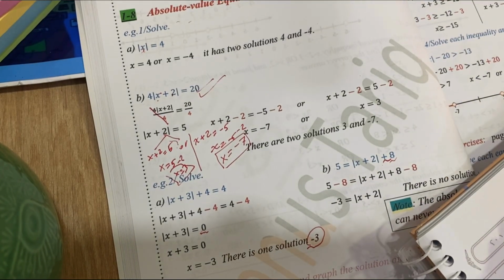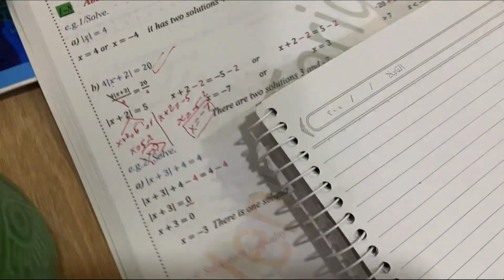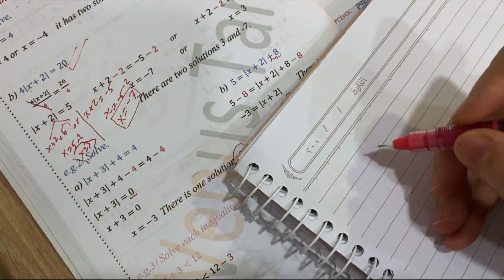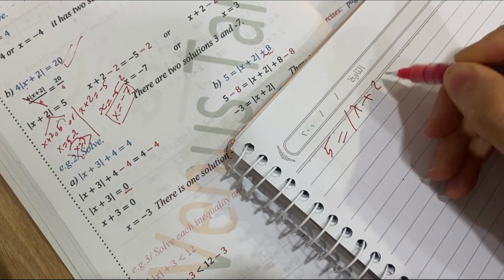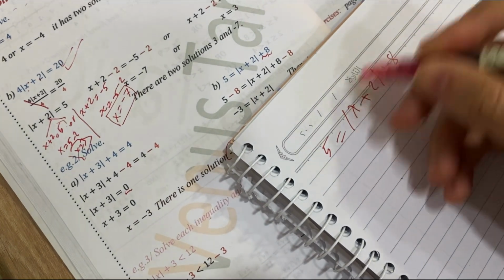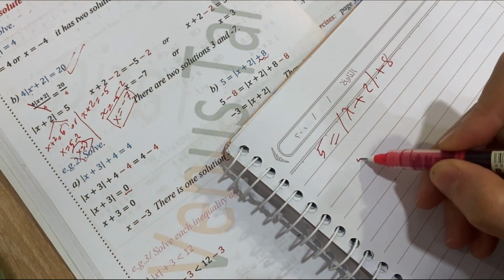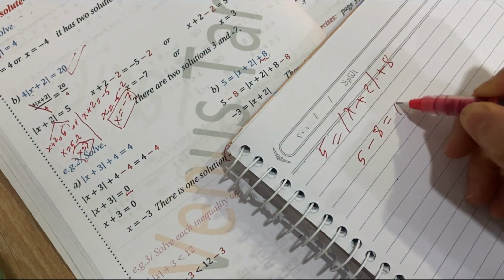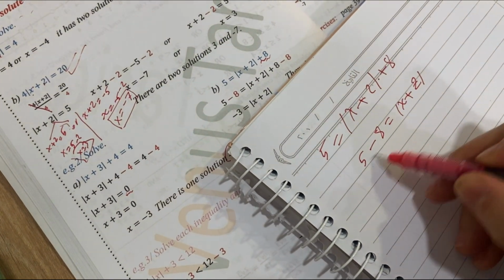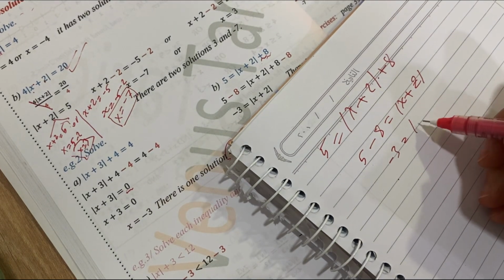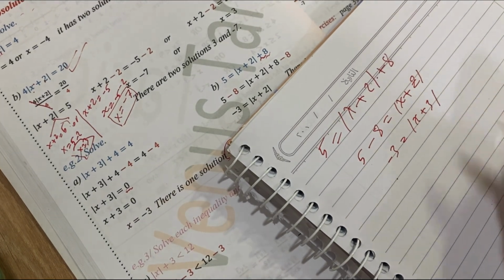By this way, we say the equation 5 equals the absolute value of x plus 2, all of them plus 8. We move 8 to the other side: 5 minus 8 equals the absolute value of x plus 2. Good. There we have negative 3, so the absolute value of x plus 2 equals negative 3.